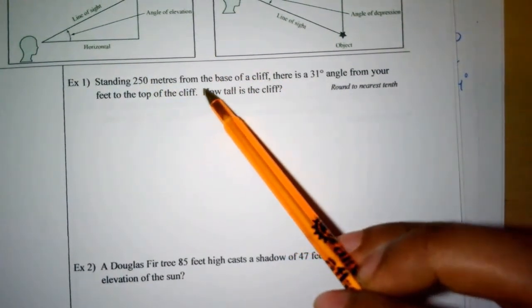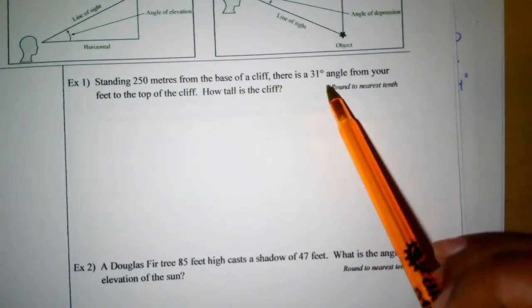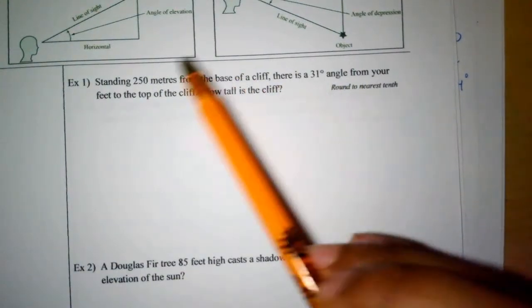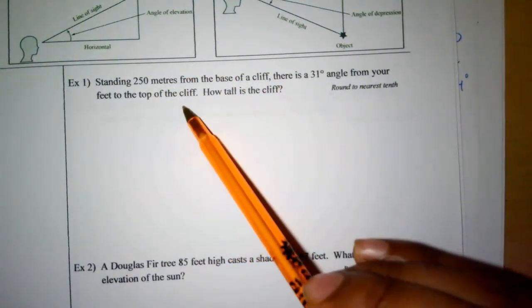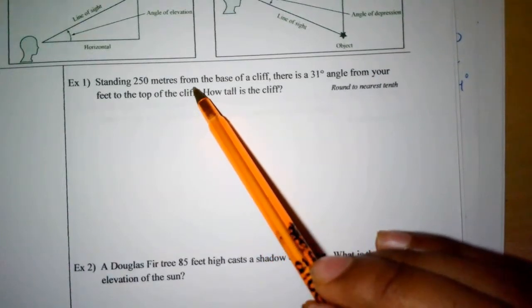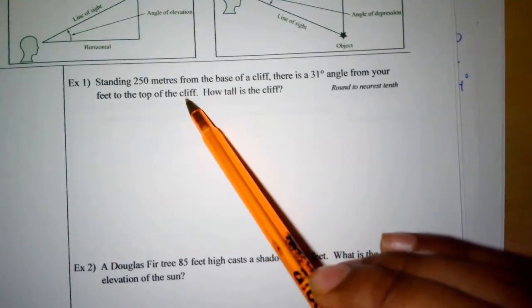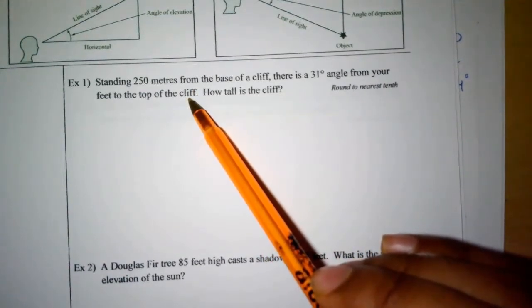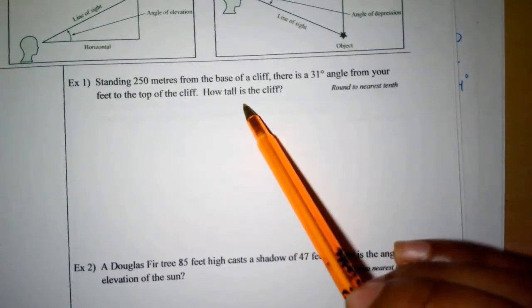Standing 250 meters from the base of a cliff, there's a 31 degree angle from the feet to the top of the cliff. So already I can see it's an angle of elevation. You're going to be looking up because you're standing at the base and looking at the top of the cliff. So how tall is the cliff?